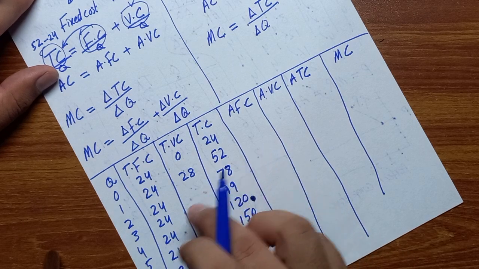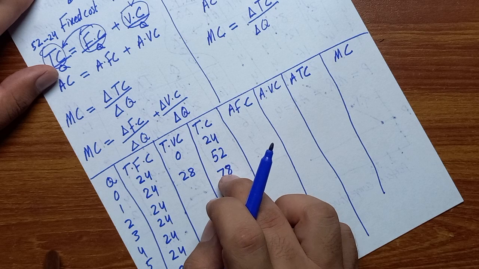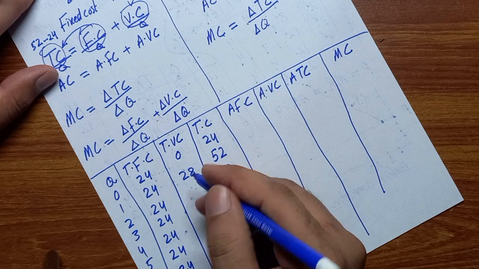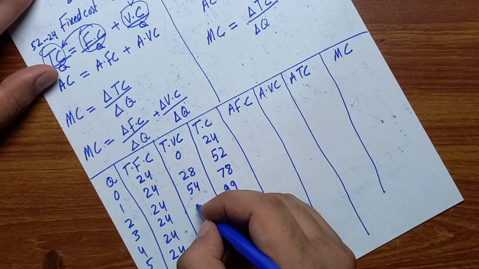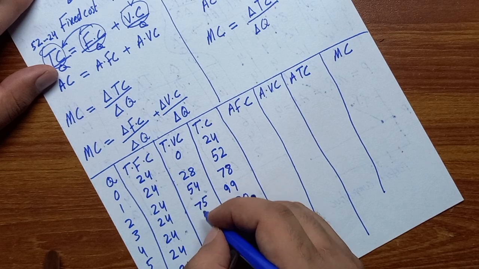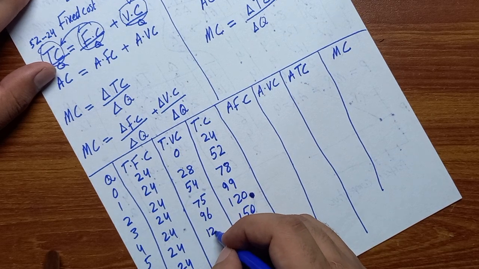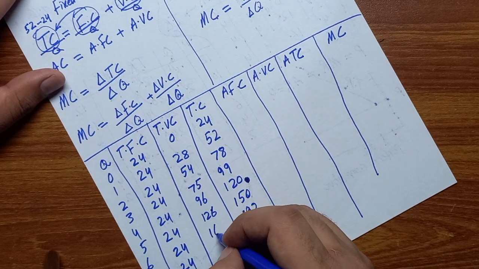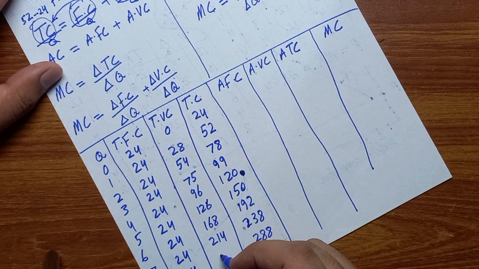Now we will subtract the 24 from the total cost. So 78 minus 24 is 54, then we will get 75, 96, 120, 126, 168, 214, and the last one is 264.